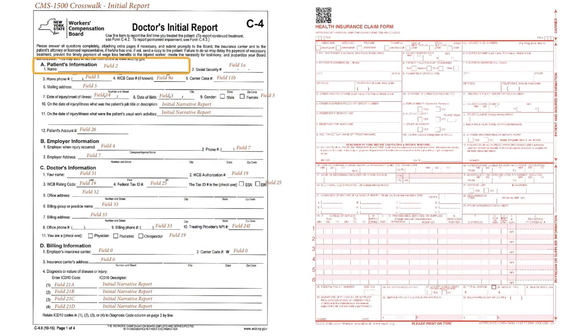Let's start in Section A, Item Number 1. You will see the Name field is labeled with Field 2. Transfer the name to Field 2 within the CMS-1500. Next, Field Number 2 is the Social Security number. As labeled, this will now transfer to Field 1A on the CMS-1500. Field Number 3 is the Home Phone number. Transfer this phone number to Field Number 5 on the CMS-1500. Continue following the form guide to transfer your data.